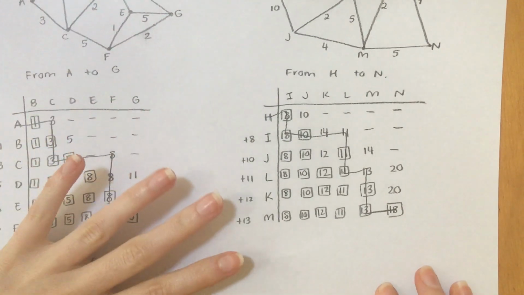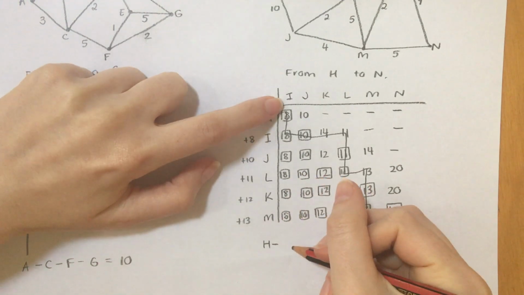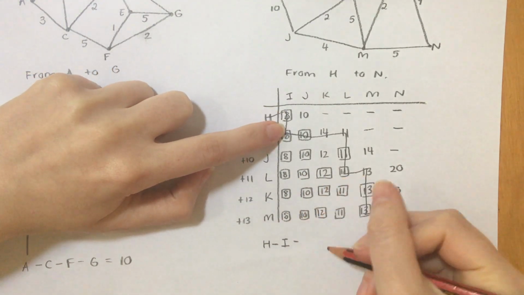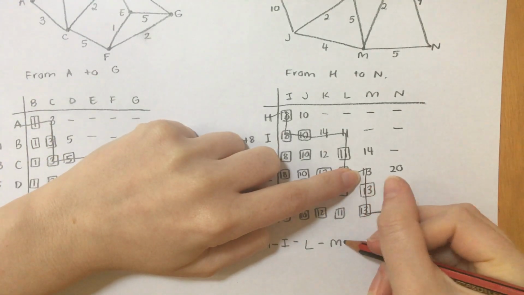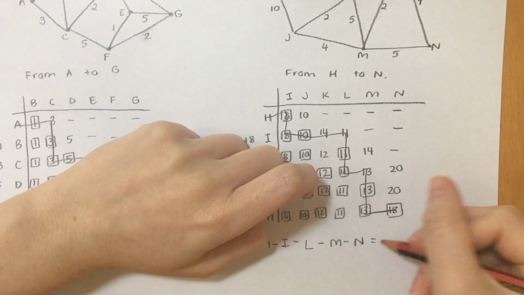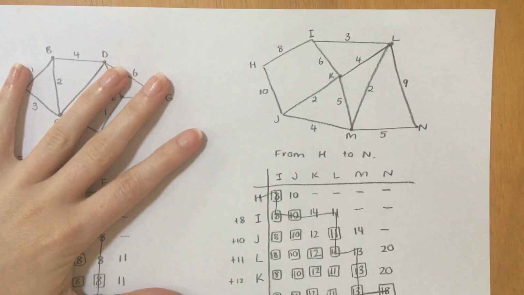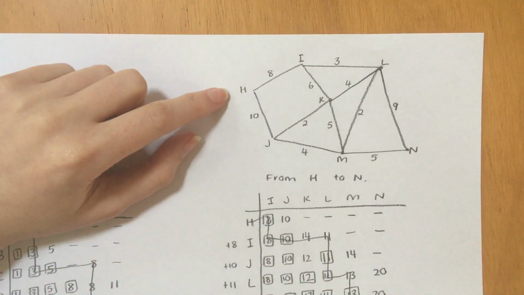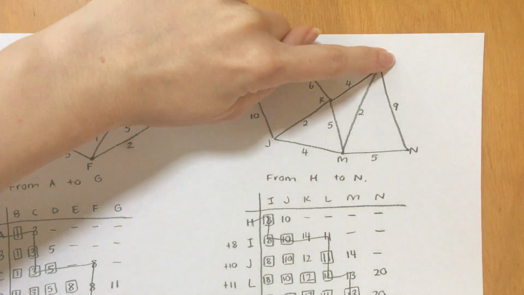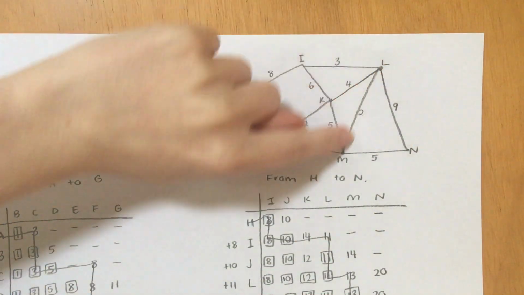All right, let's see if we can read that to figure out our path. So we start with H, and then we go to the I column, and then the L column, and then the M column, and then to N for a total of 18. Let's see if we got that right. H-I-L-M-N. 8, 11, 13, 18.